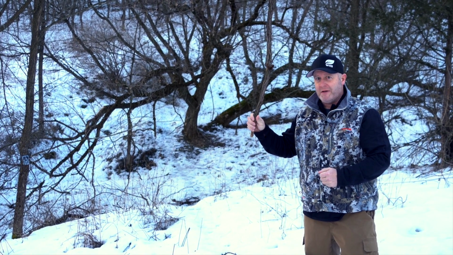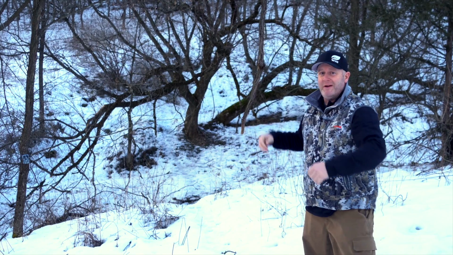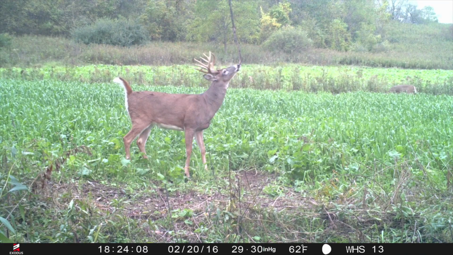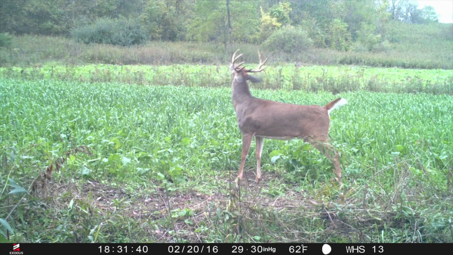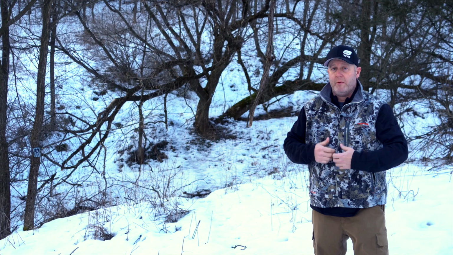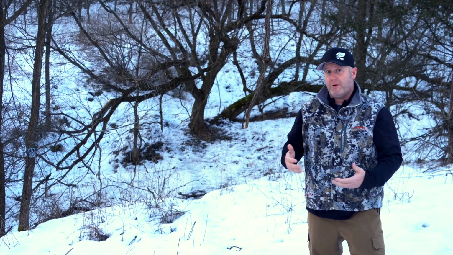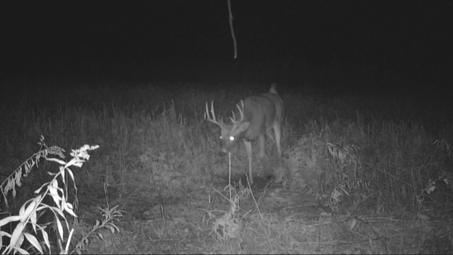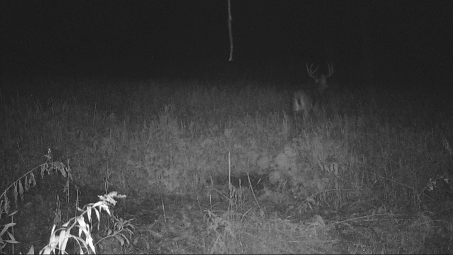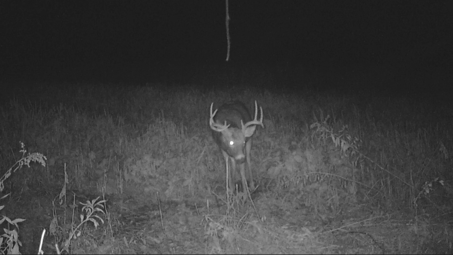It's one scrape, one camera in this entire system right here. And I feel strongly that we get 95 to 100% of the bucks that come through here. They come to this location, and then we can figure out what we actually want to go after. Because after all, once you can see what you have on the property, then you can set your goals. And so setting goals is a really important part of the process.